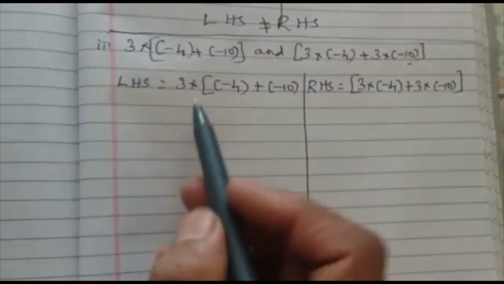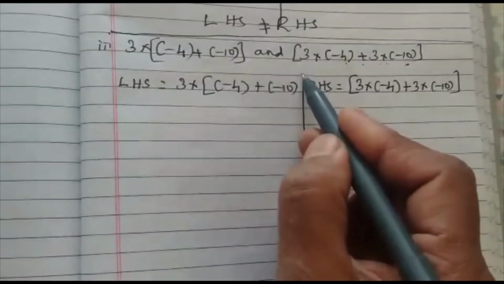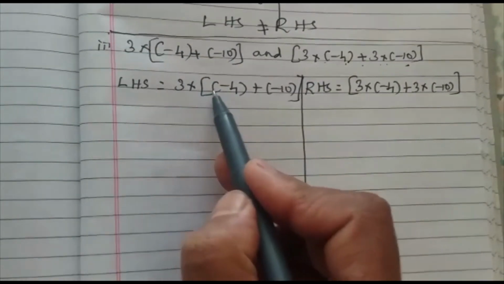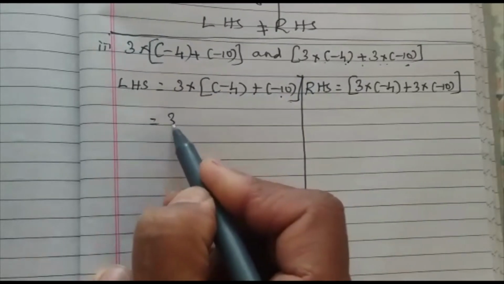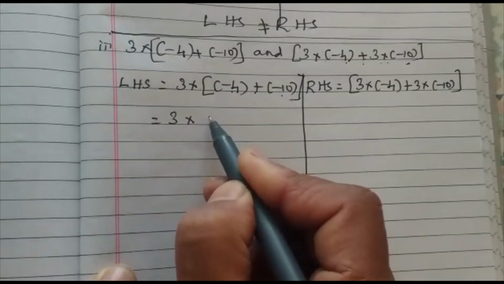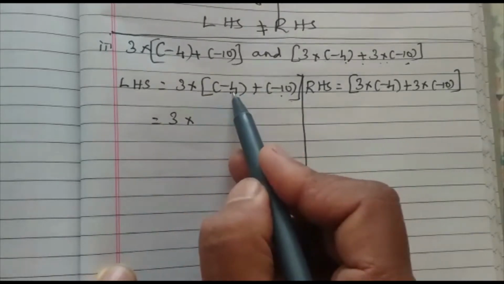So we'll take the left hand side first. It is 3 into minus 4 plus minus 10. So what within the brackets first? Outside the bracket, 3 as it is, into as it is. And what happens inside the bracket? Minus 4 plus minus 10.